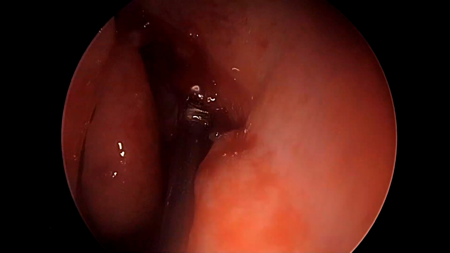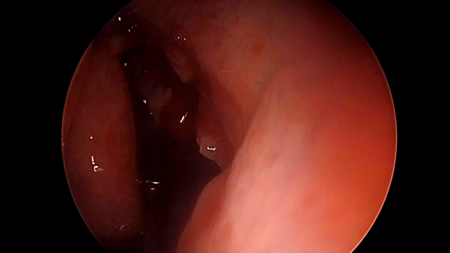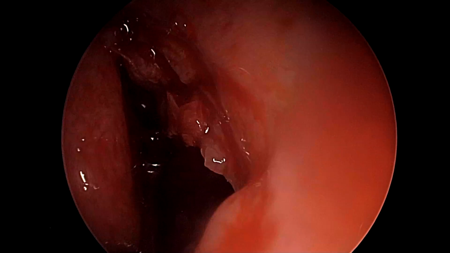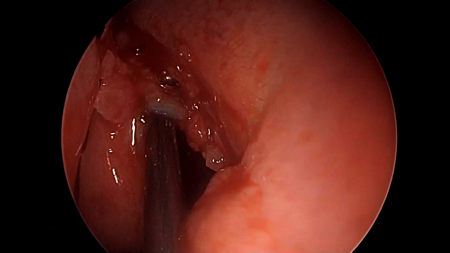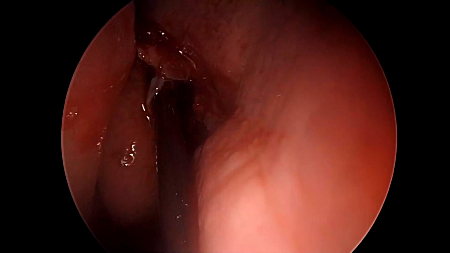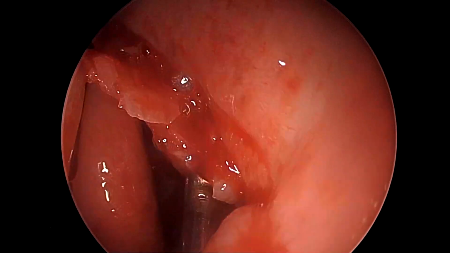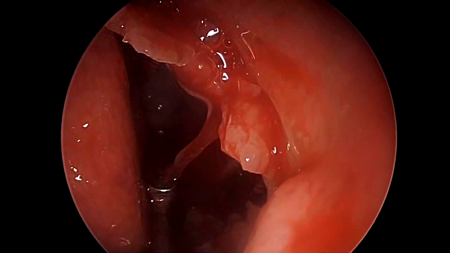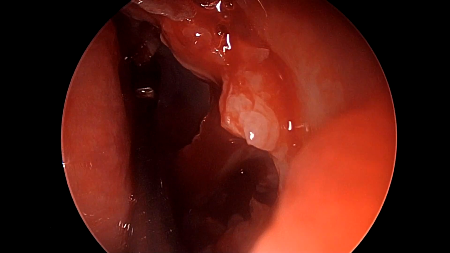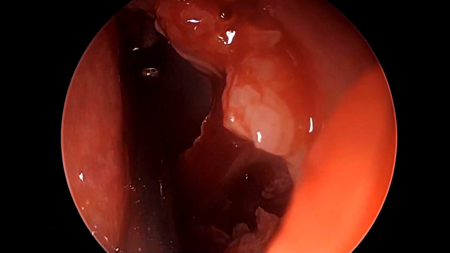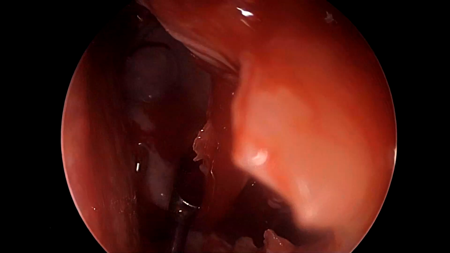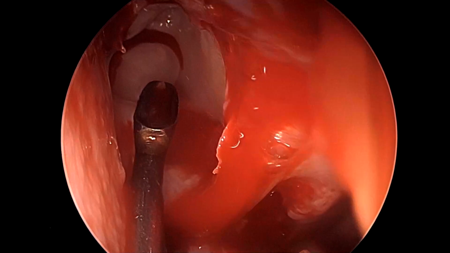And we use the same 45-degree, or a frontal sinus curette, or a ball probe, to back fracture the anterior ethmoidal cell, that is the bulla ethmoidalis. Resecting it with a back fracture is always the safest way of removing it. When you try to use a Blakesley forceps, you can actually injure.